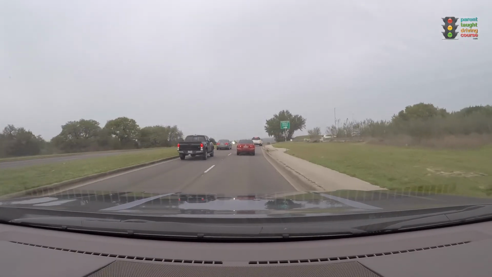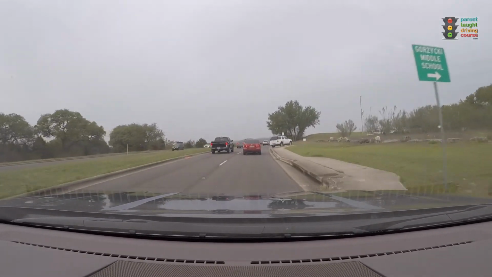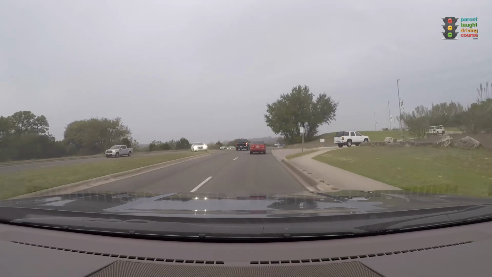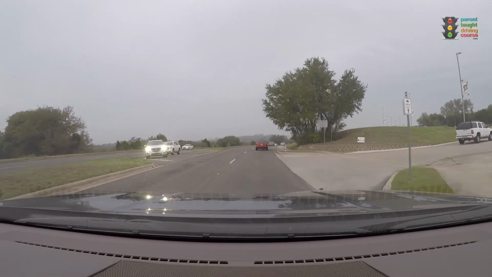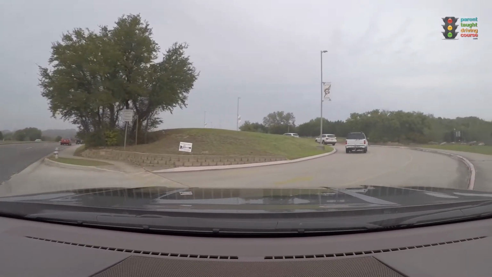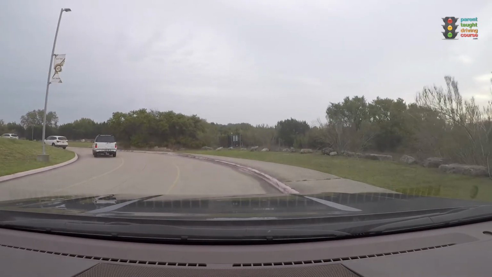I'm going uphill, so I'm going to accelerate just a tad. I've got my right blinker on, and I'm going to go hand over hand, cover my brakes, slow down, release my brake, and accelerate gradually.